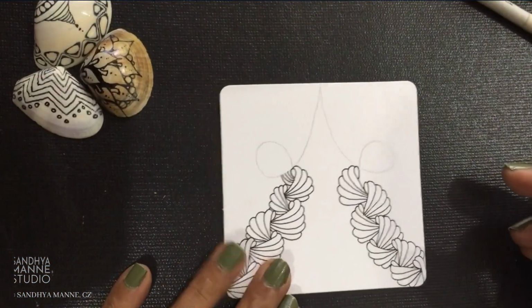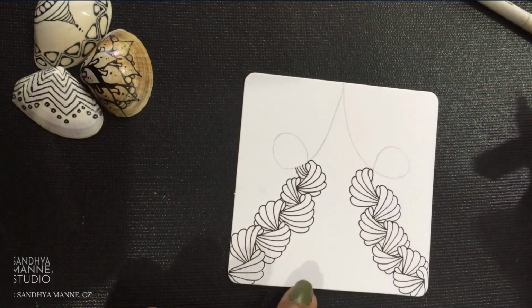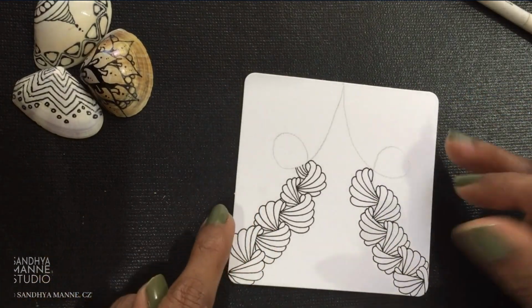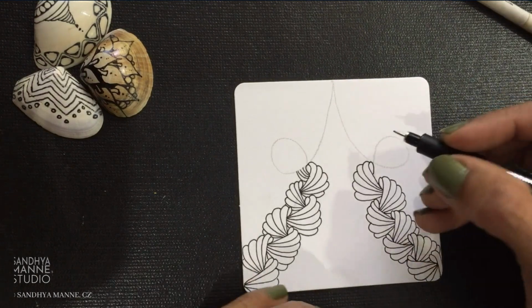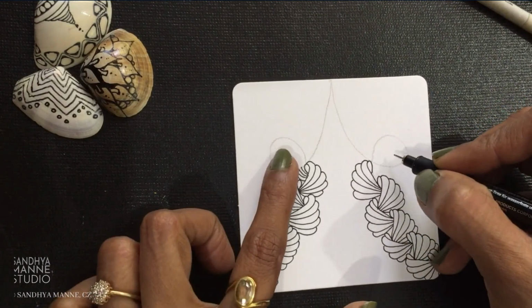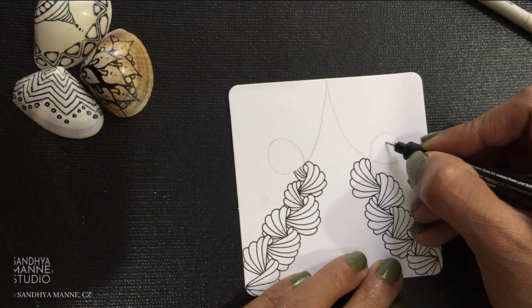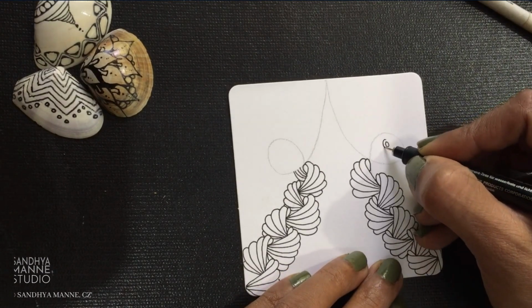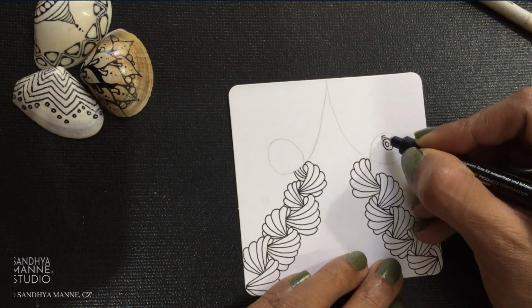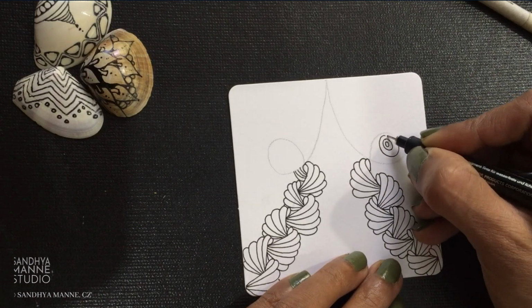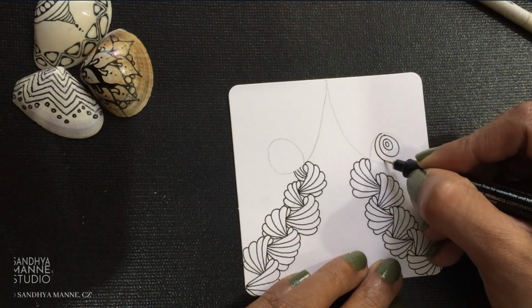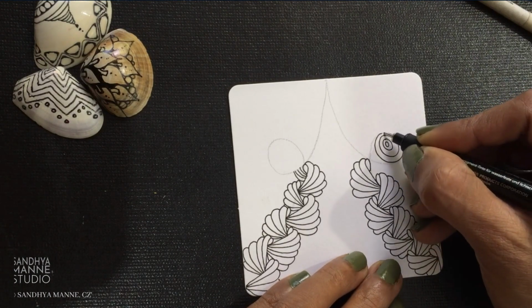Right. So now I am going to get started with this section here. Before that, in these two circles, I'm just going to add some aura circles like this, and we're just going to kind of fill this whole section up.